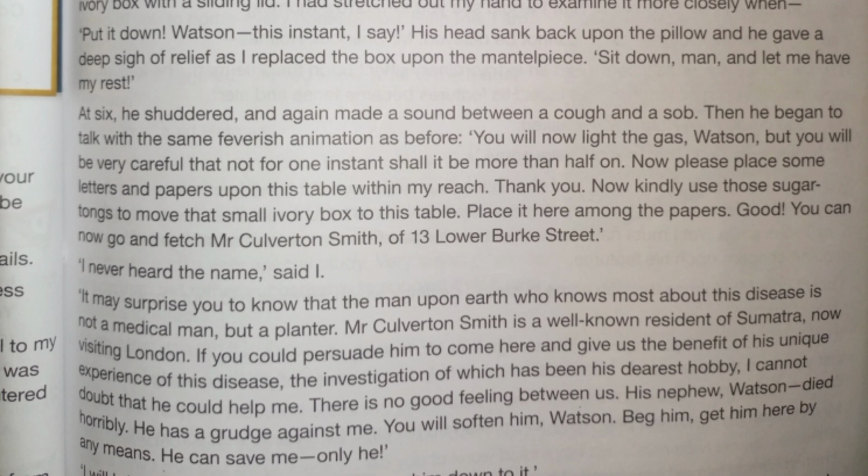Now he is basically telling Watson that he has to turn it on, but remember to turn it half on, not full. Now please place some letters and papers upon this table within my reach. He is requesting Watson to put some papers and letters upon this table within his reach, because he was ill so he cannot move from the bed.